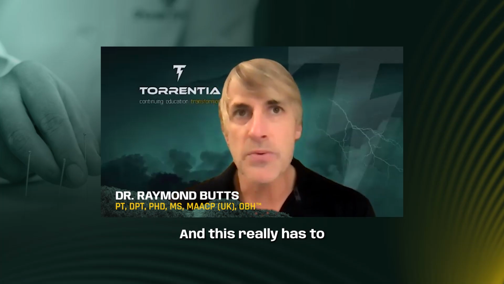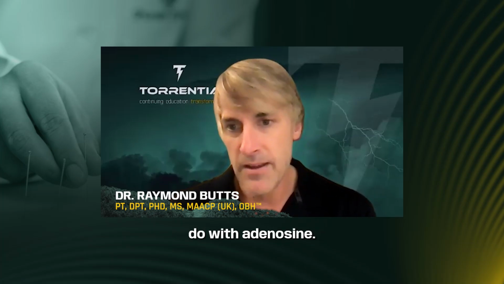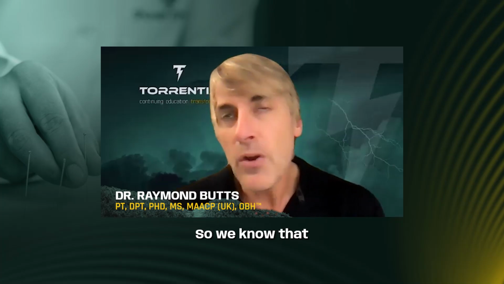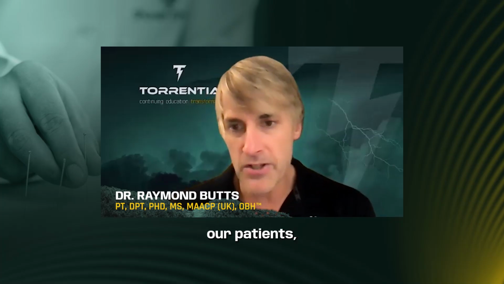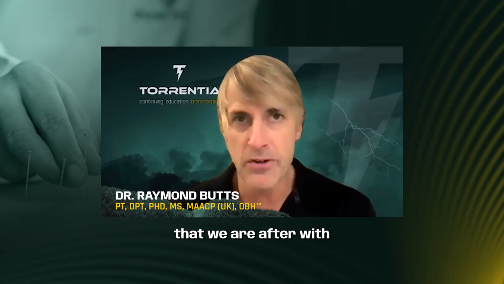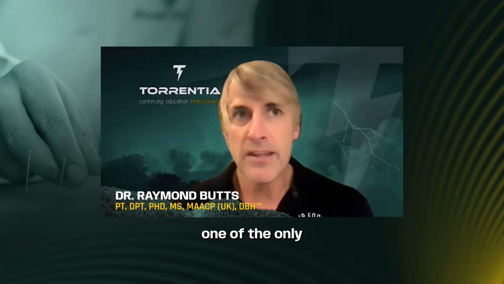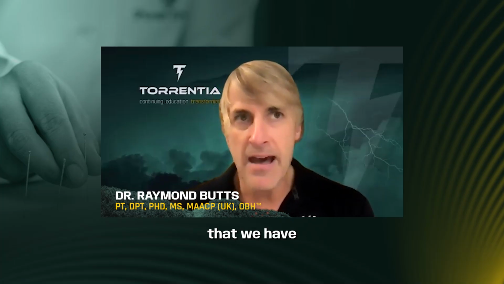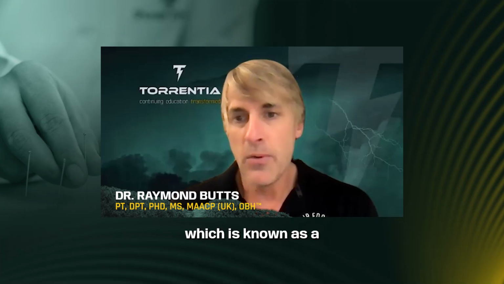when it comes to pain reduction and needling, and this really has to do with adenosine. Okay. So we know that when we needle our patients, one of the primary receptors that we are after with needling is one of the only receptor types that we have on our peripheral neurons that is responsible for mechanical stimulation, which is known as a TRPV receptor, right?